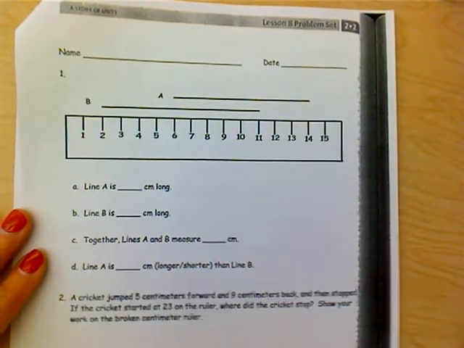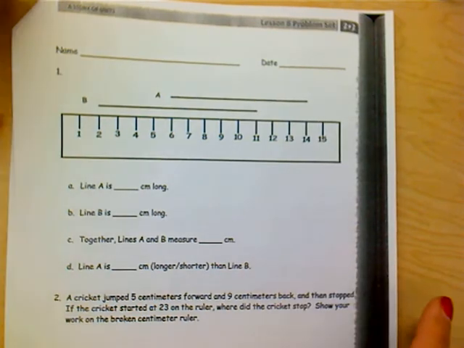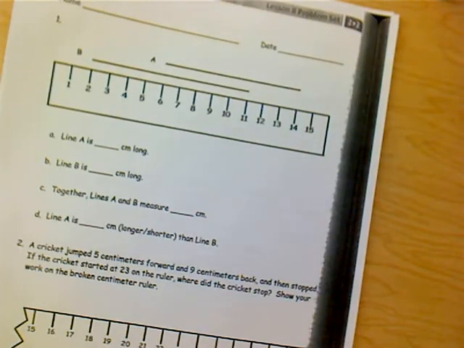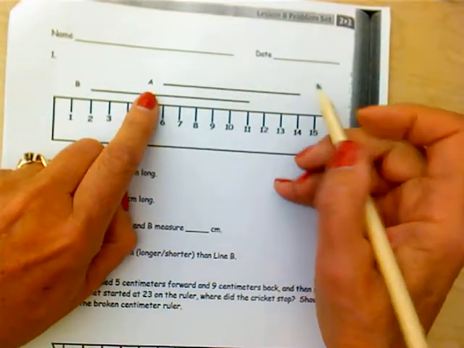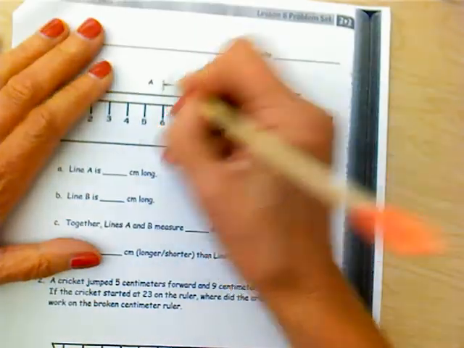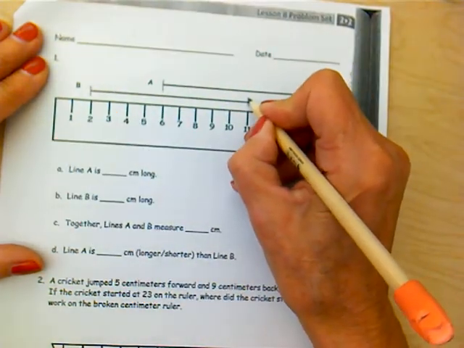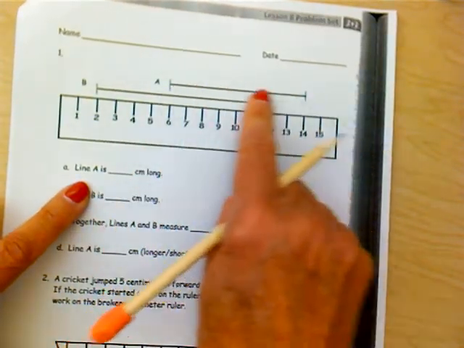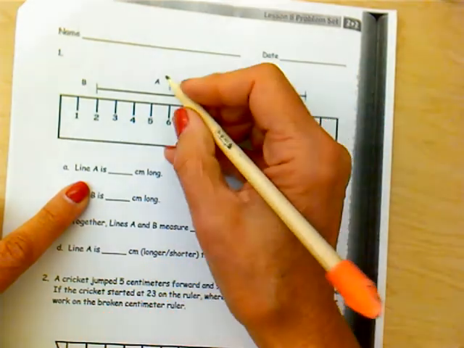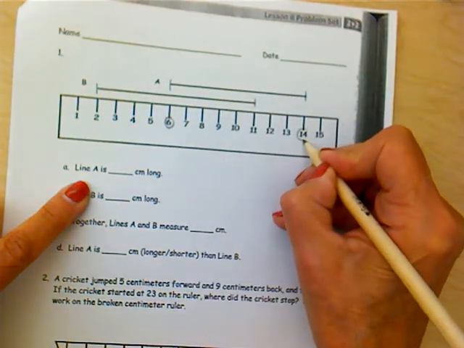So we are going to be taking a look at our centimeter ruler. Looking at our centimeter ruler. So now we have a centimeter ruler, but notice that our beginning point and end point on our rulers are not where they have conventionally been up to this point. So we're actually starting with line A. We have to figure out how many centimeters long is line A. It's starting actually at centimeter 6 and ending at centimeter 14.